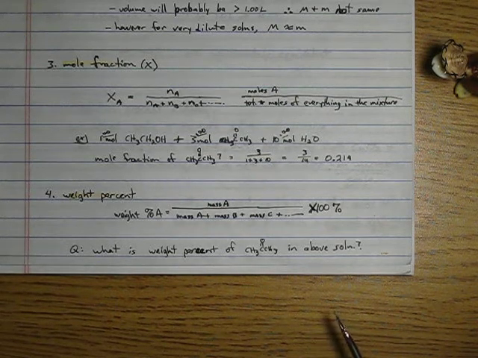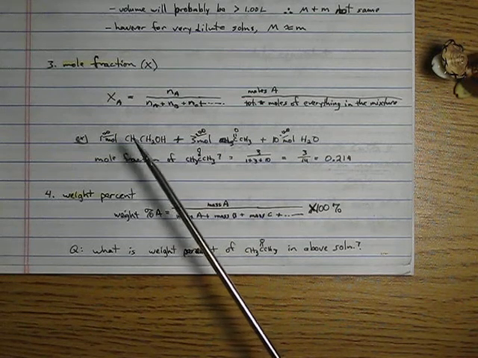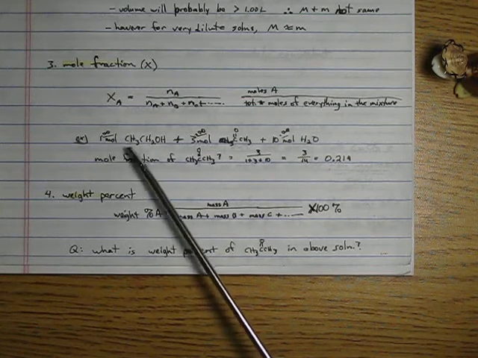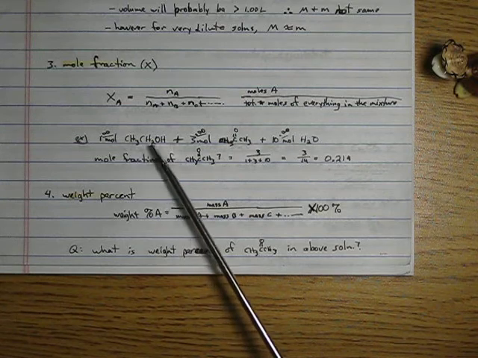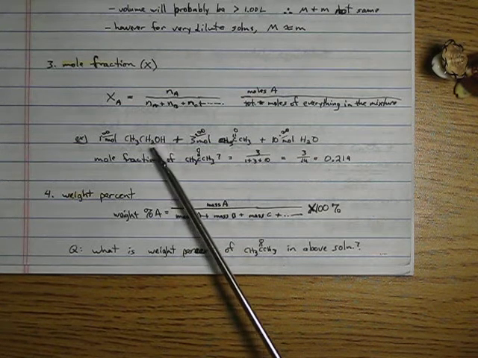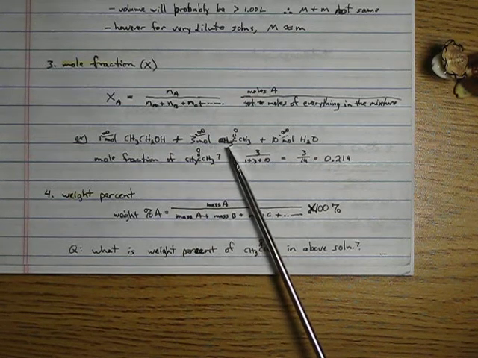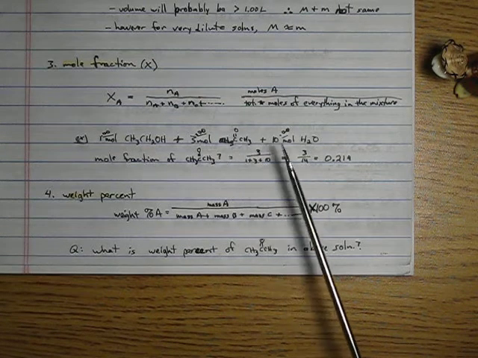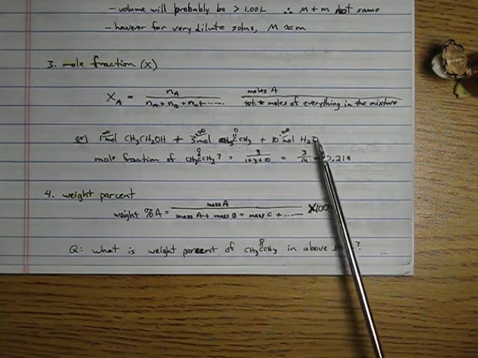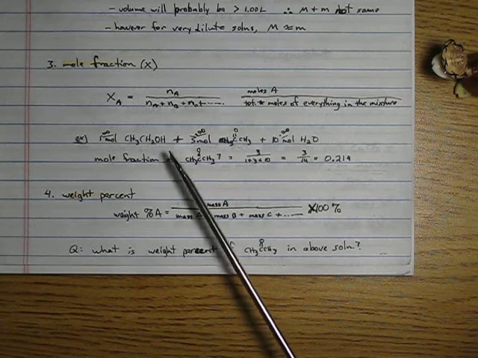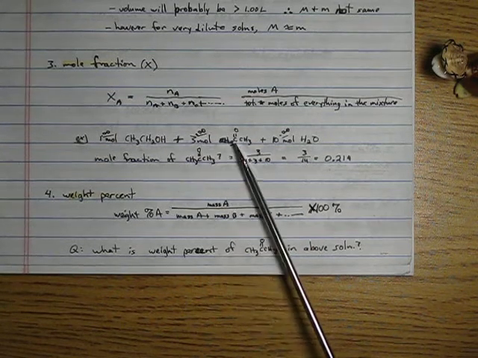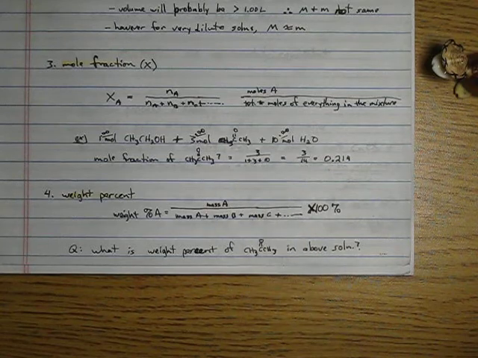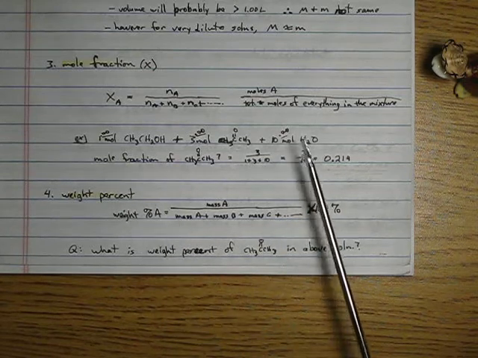For example, a nice quick example, if you had a mixture of 1 mole of CH3CH2OH, this is ethanol, 3 moles of CH3, C double bond O, CH3, this is acetone, and 10 moles of water. It turns out ethanol is polar, acetone is polar, water is polar. They are all miscible in each other. They completely dissolve in each other. So this gives us a homogeneous solution.